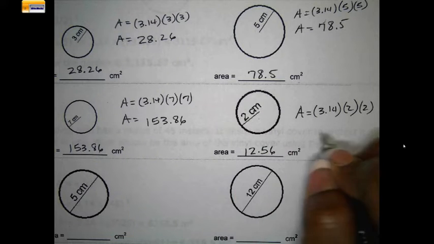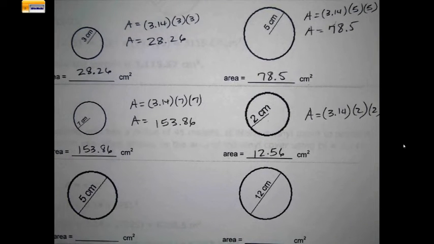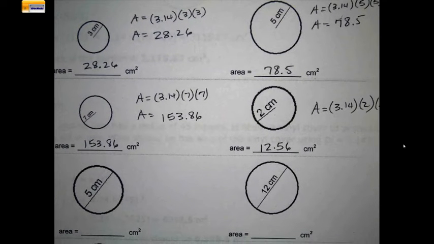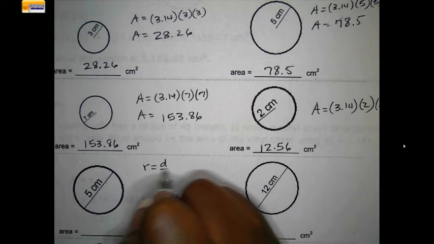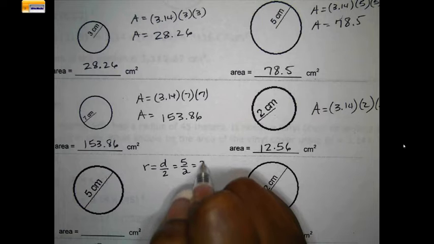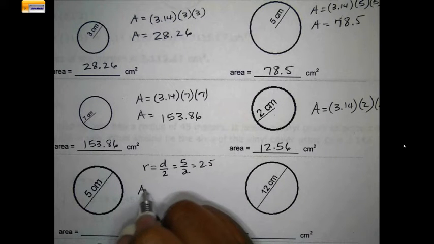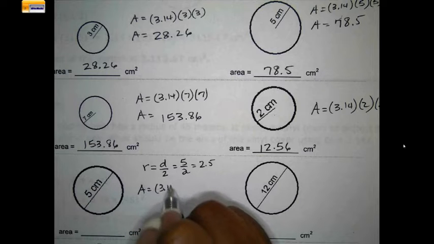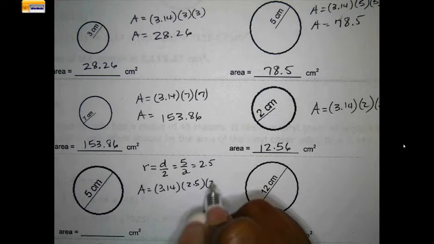I got 12.56 for that second one. Now, what am I going to do for this one that's got a diameter of 5? I need to find the radius. Yeah, my radius is 2.5, so my area is going to be 3.14 times 2.5 times 2.5.